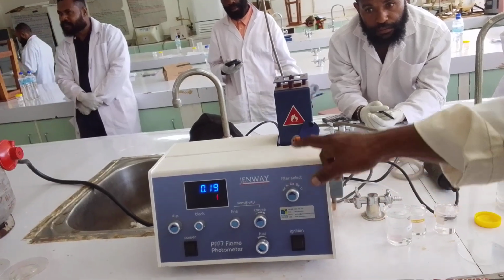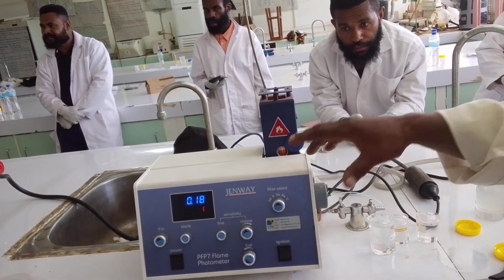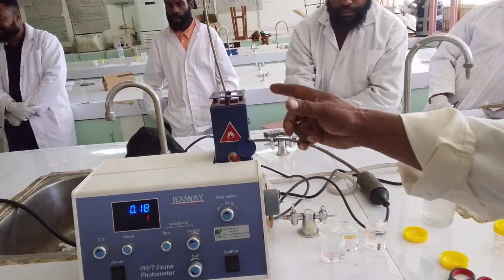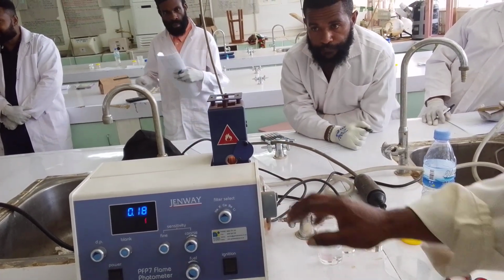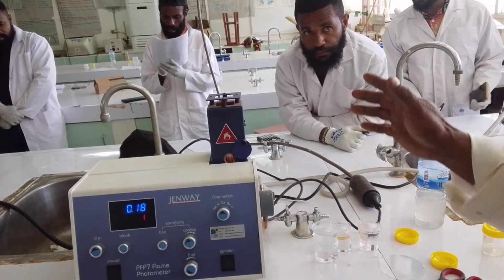But every time for sodium, the flame will go yellow. And if you analyze for potassium, the color will change. So make sure you also see the color changes. Calcium, barium, the color changes.